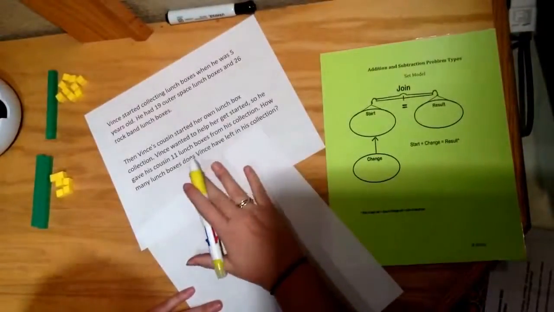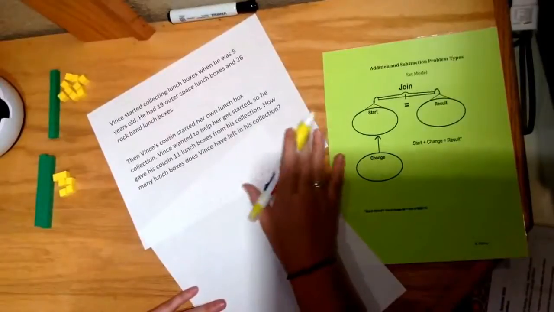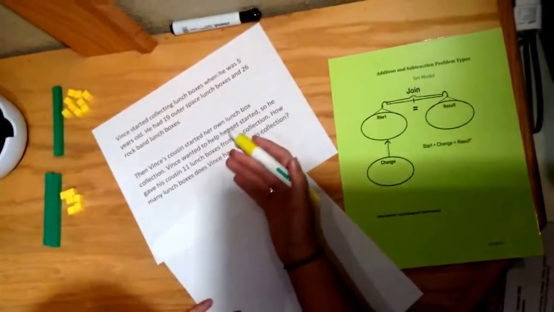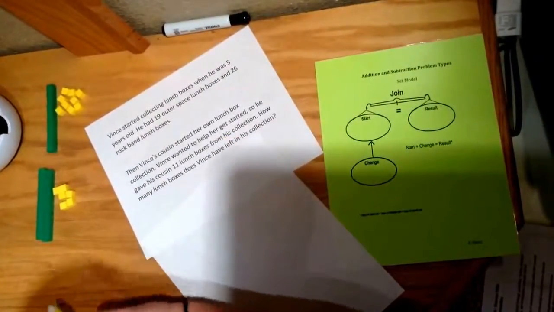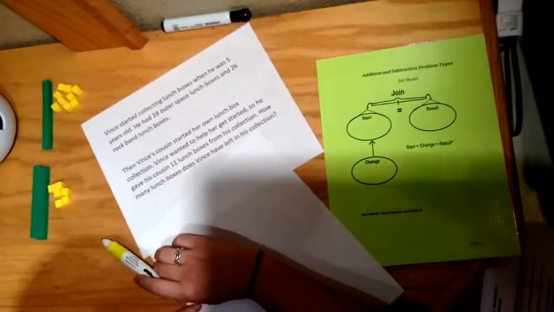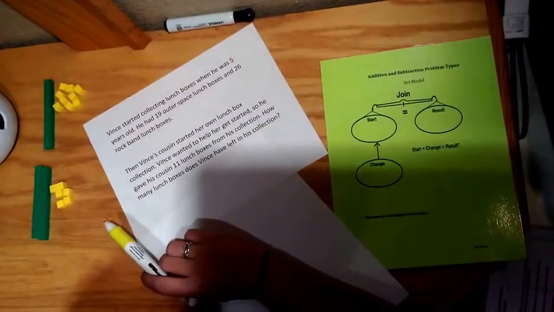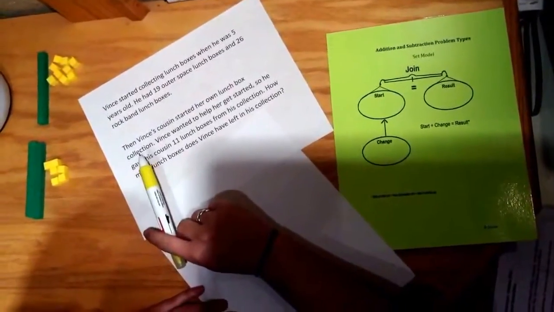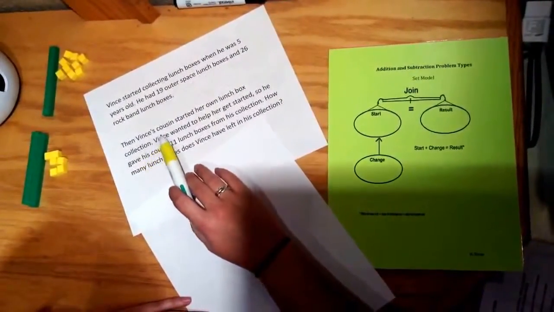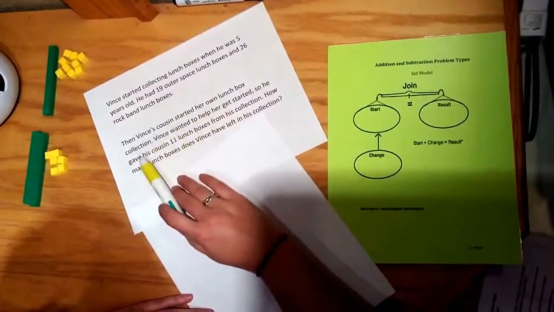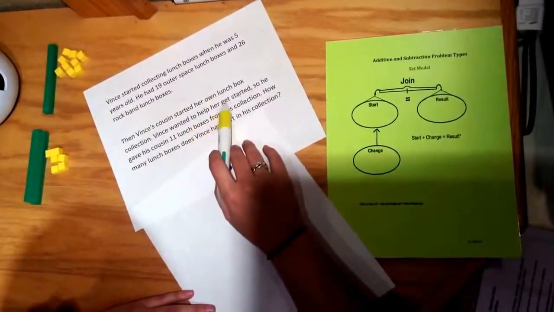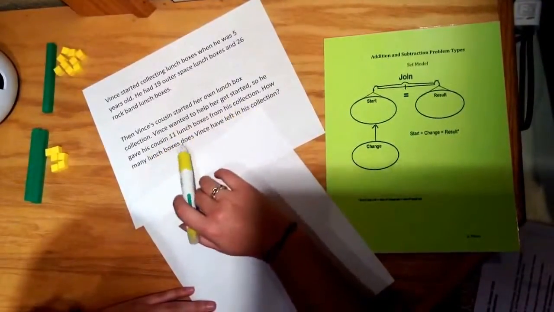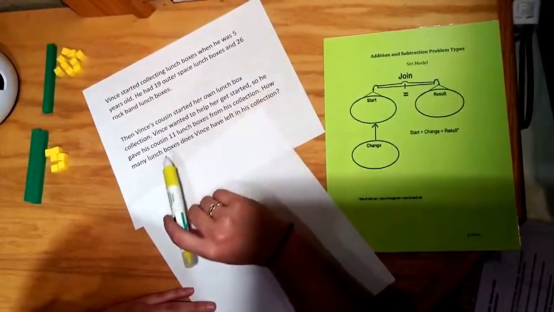So today we're going to be solving a multi-step word problem using a set model. So first we're going to read through our sentence and see what we need to do. It says, Vince started collecting lunch boxes when he was 5 years old. He had 19 outer space lunchboxes and 26 rock band lunchboxes. Then Vince's cousin started her own lunchbox collection. Vince wanted to help her get started, so he gave his cousin 11 lunchboxes from his collection. How many boxes did Vince have left in his collection?